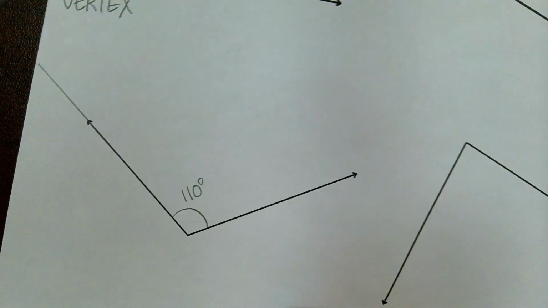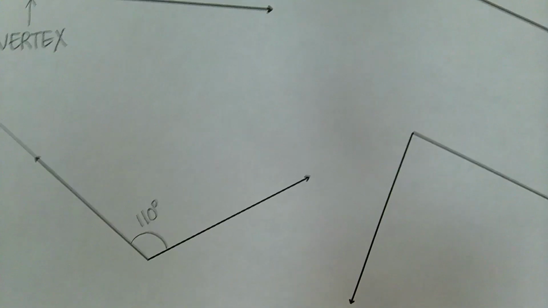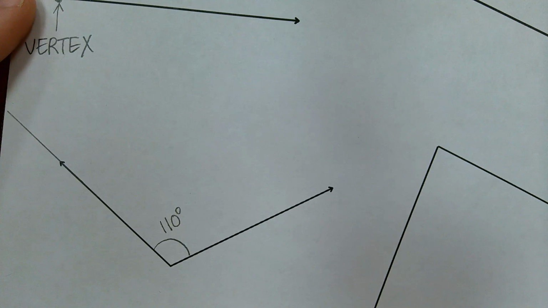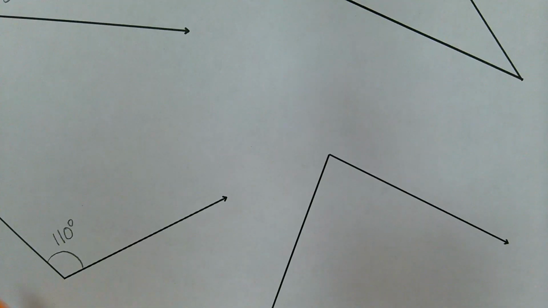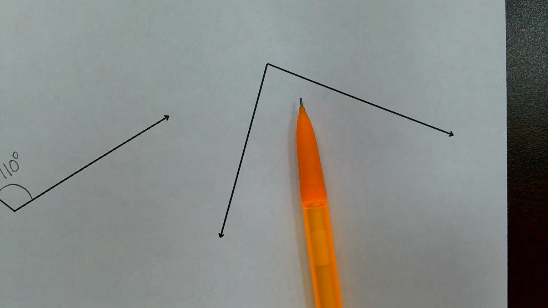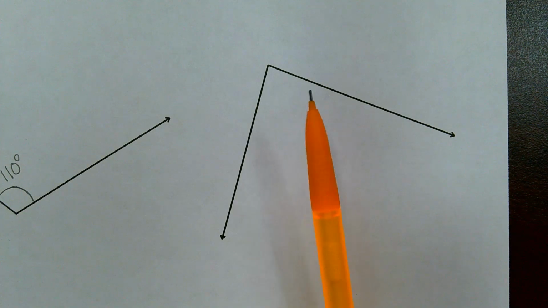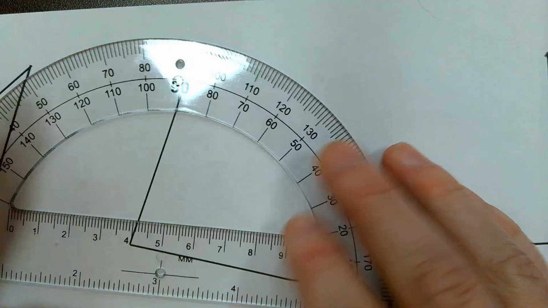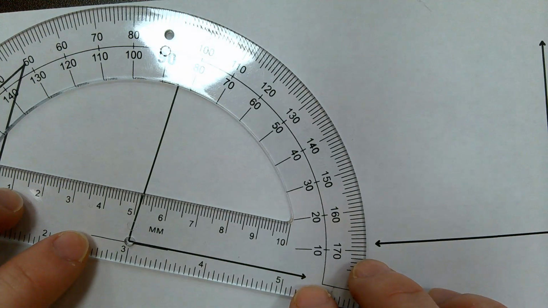Okay, so we've got our angle measurements. Now I would like for you guys to measure the angle next to it right here, and tell me what you get for that. I'll kind of measure quietly up here while you guys do that.